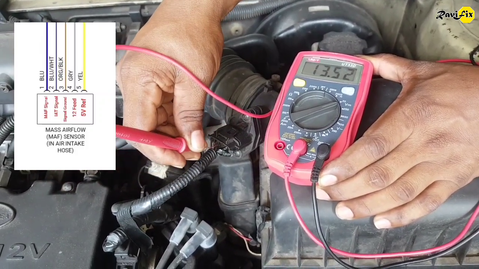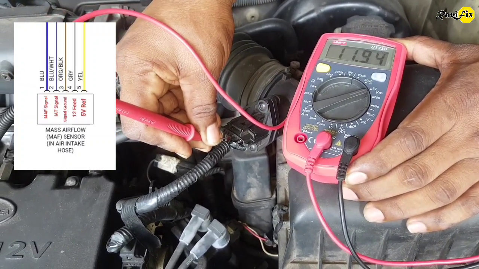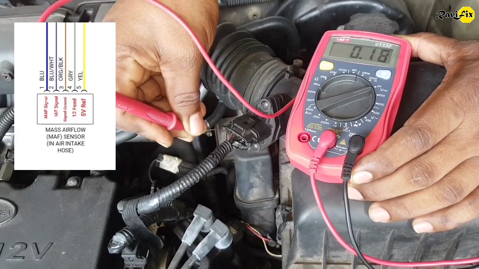Here you can see 13.6 volts battery voltage. Here is pin number 3, that should be the signal ground. Look here, we have a problem. It has an elevated voltage.